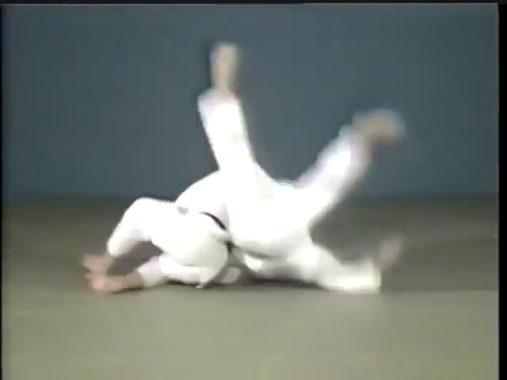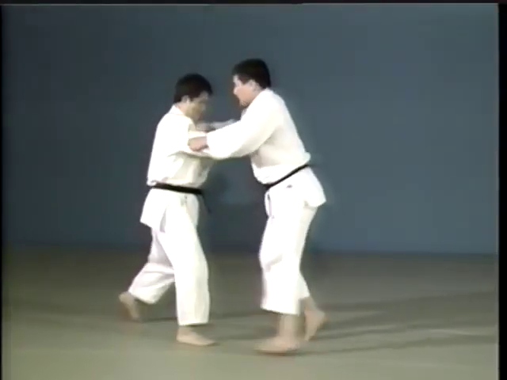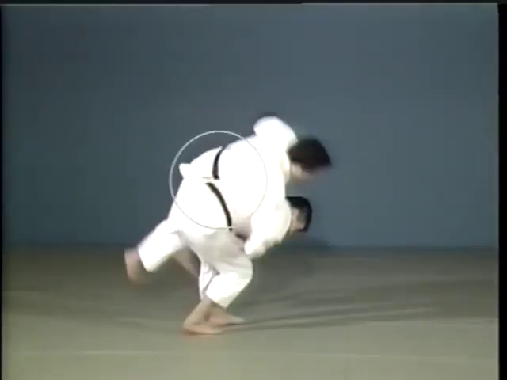In soto makikomi, hold your opponent's arm under your arm. Step in close with your hips, then turning, throw him over your body in a wrapping motion.